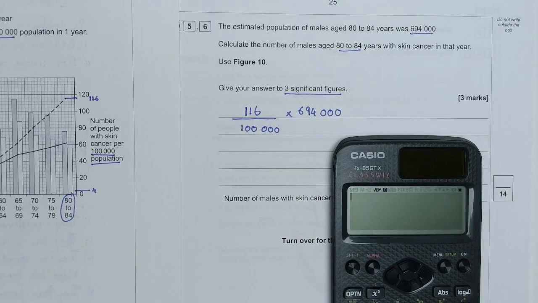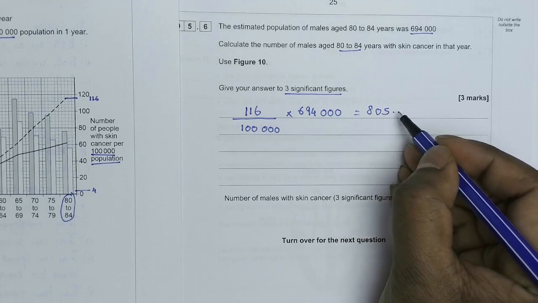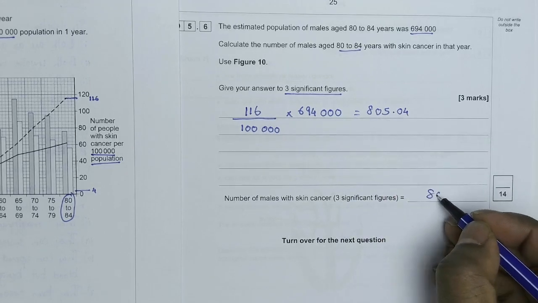So let's do the calculation. 116 divided by 100,000, right? And then multiply that by 694,000, which gives you an answer of 805.04, and in three significant figures that would be 805. So the answer is 805.